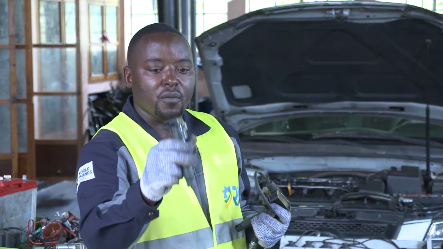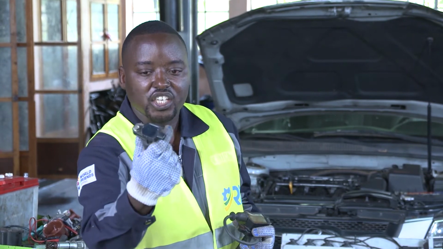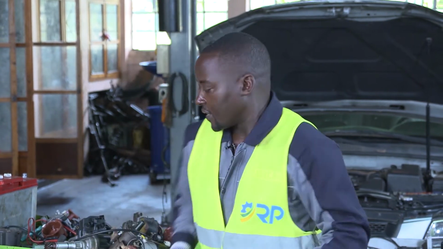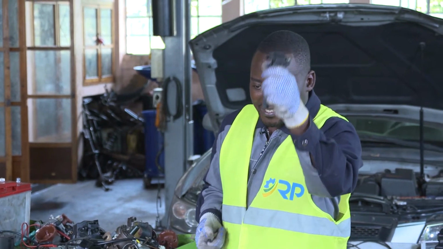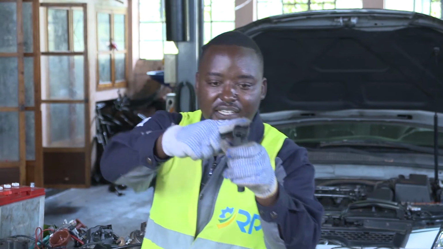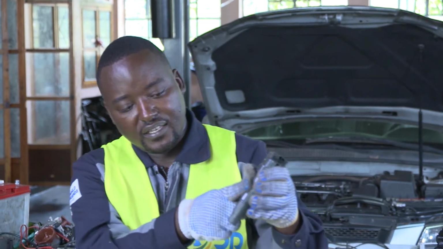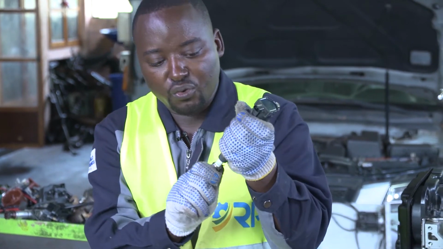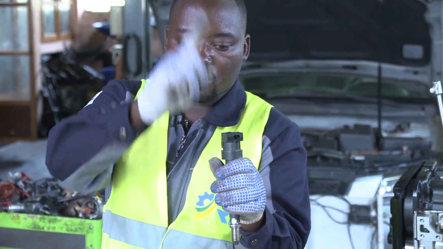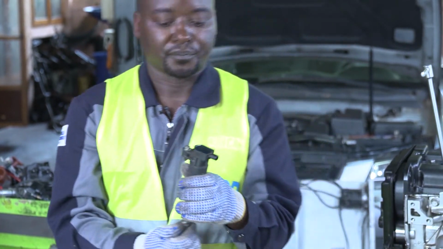Single coil means each cylinder has its own ignition coil. This single coil ignition system has this ignition coil, and this is the line to the spark plug. This ignition coil is directed to the spark plug.